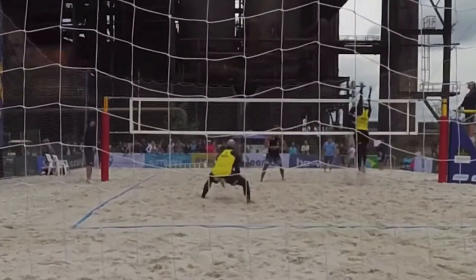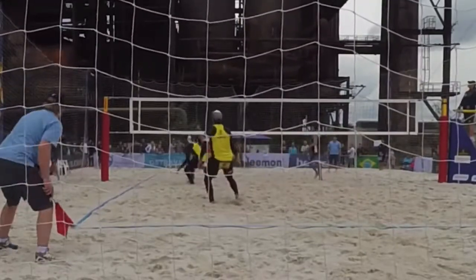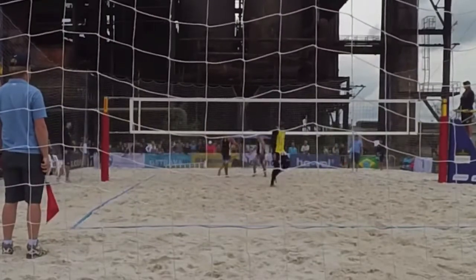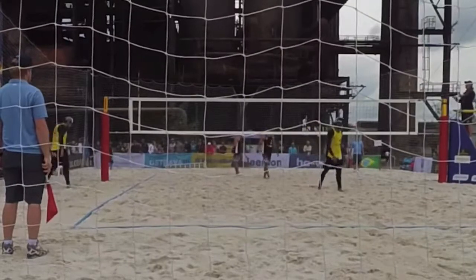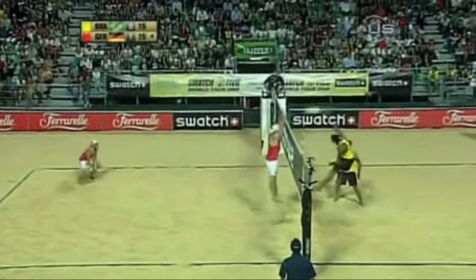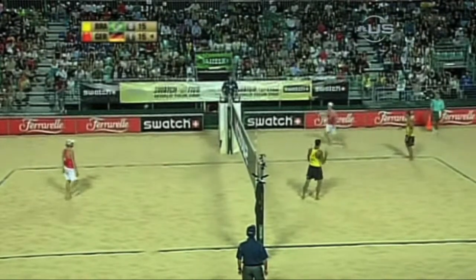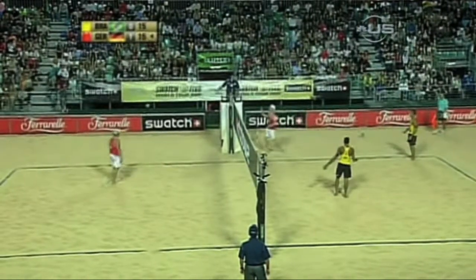It's important to note that in the case of pursuit, the ball has to cross the net outside the antenna. If it crosses inside the antenna, the other team has the right to play it or not. So if a player chases that ball down and tries to bring it back, it's an automatic fault. In fact, if the ball crosses the net between the antenna and a player chases it down, they can and should be called for interference if the other team is obstructed from playing the ball.